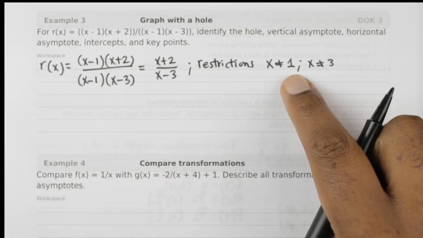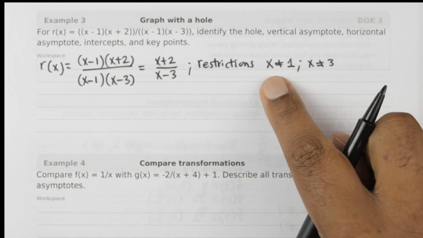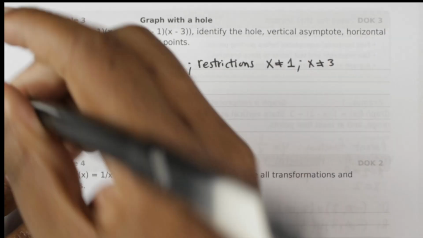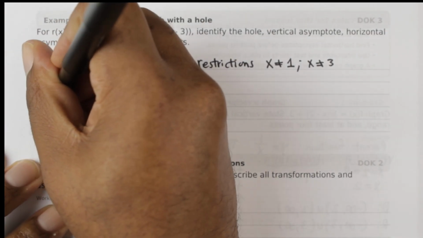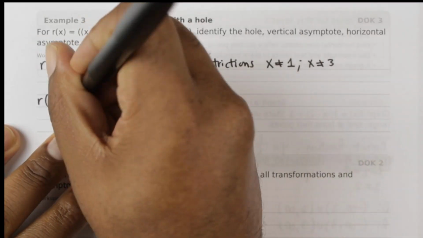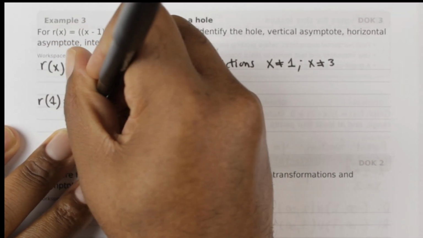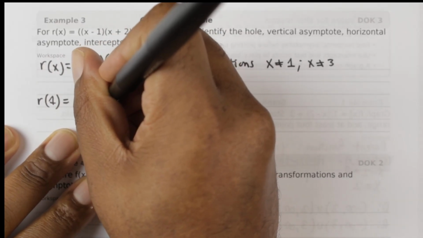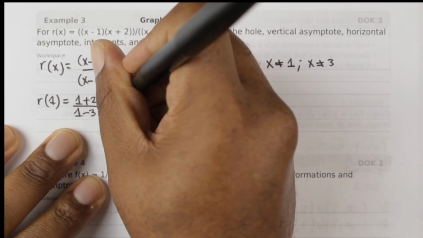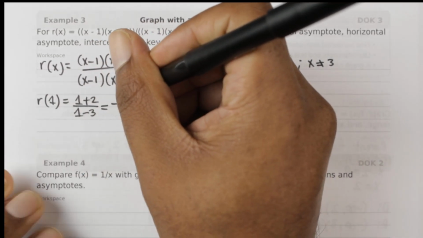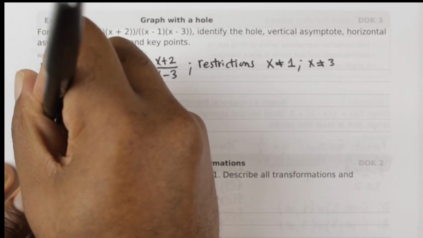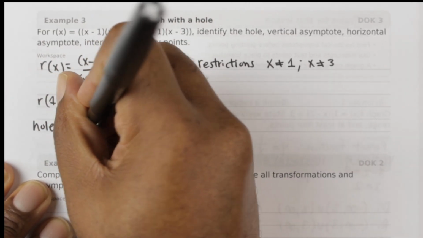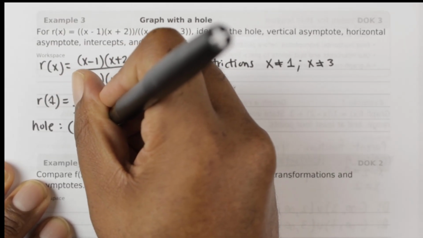Now, the canceled factor tells us the holes. So to find the y value of the hole, we're going to substitute x equals 1 into the simplified function. We have 1 plus 2, divided by 1 minus 3, going to give us -3/2. So the hole is at 1, -3/2.